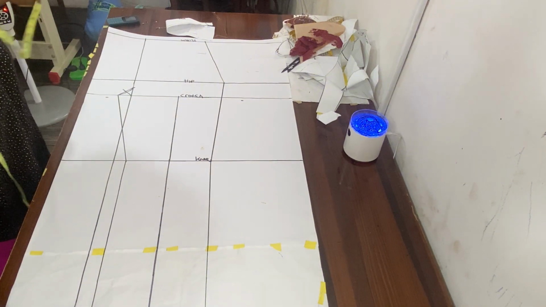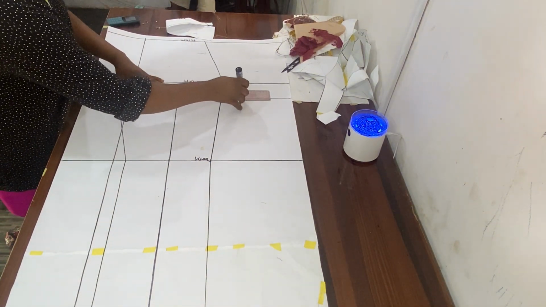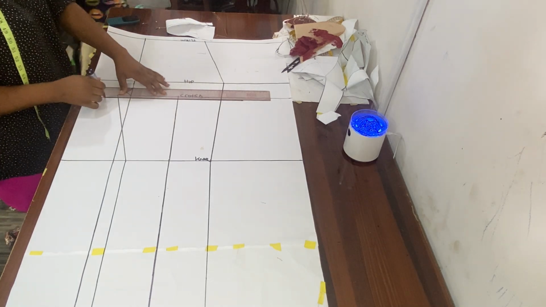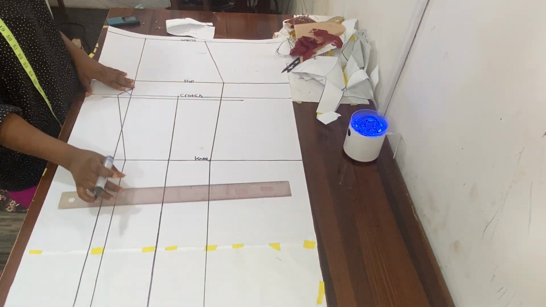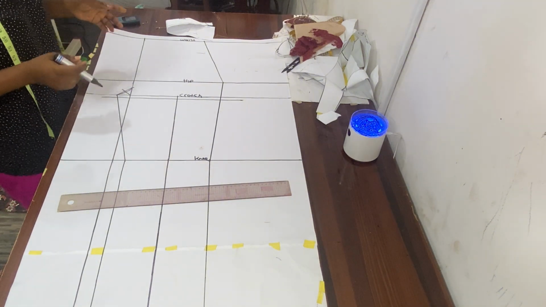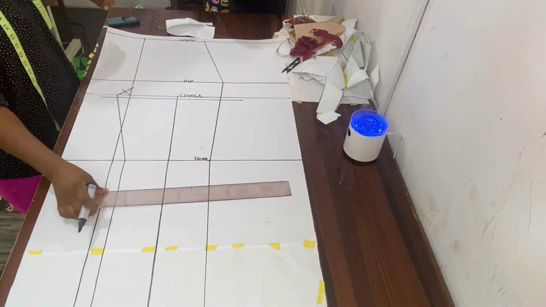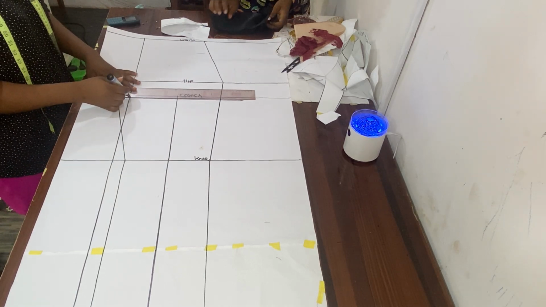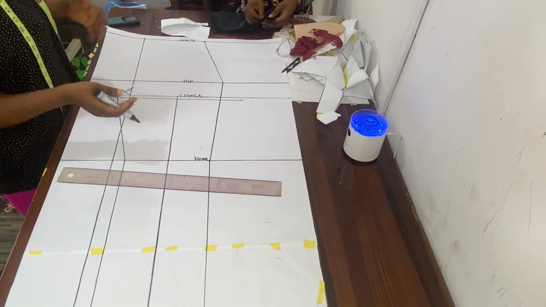Now, to do that, from the crotch line, I'm going to come down by 1/2 inch to get another crotch line for the back. Now, after doing that, the next thing I'm going to do is to measure my crotch. That is what we calculated earlier. I'm going to measure it.